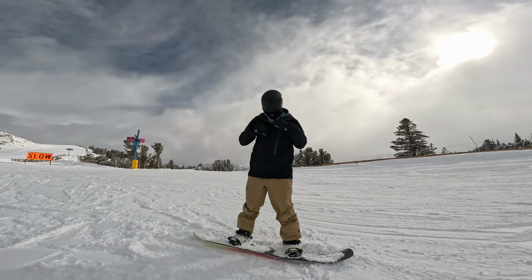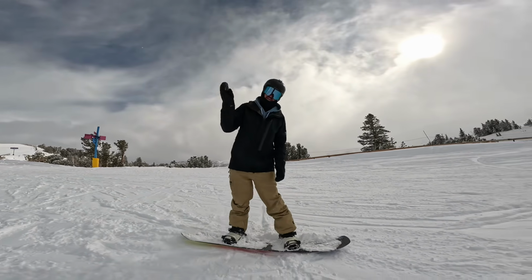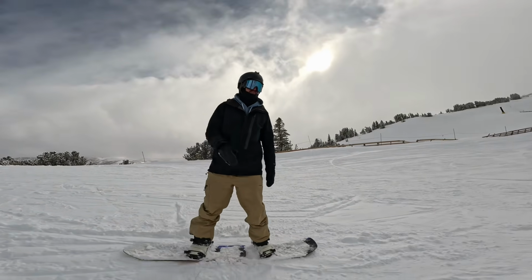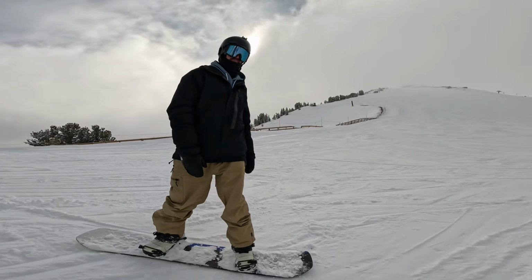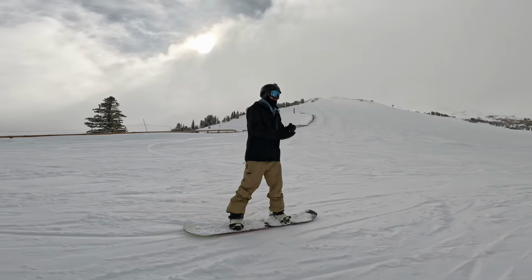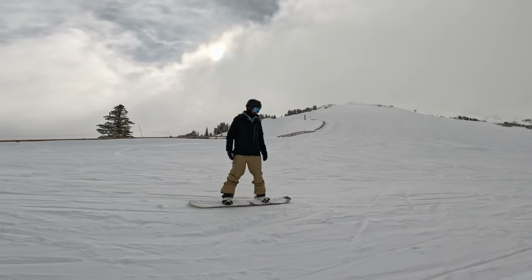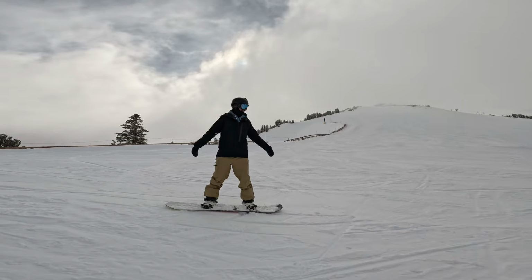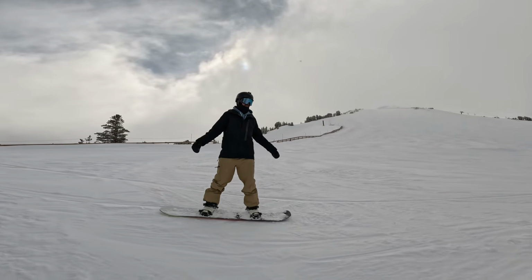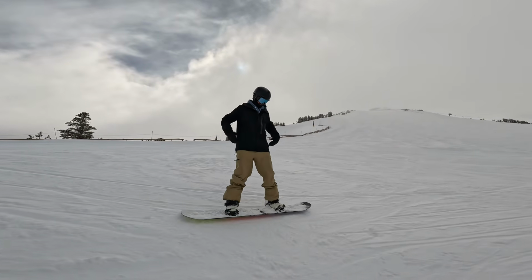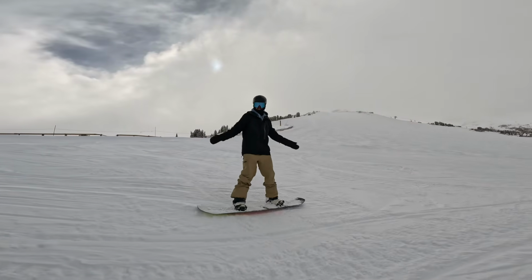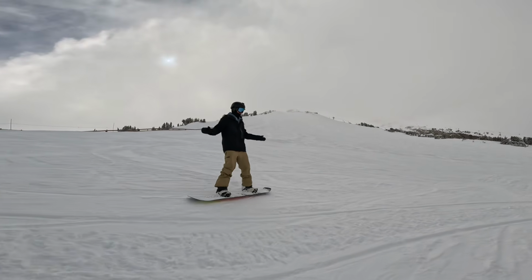All right, so let's go ahead and we'll break down some of these moves. Okay, so general idea here, static riding. I'm making turns. There's not much movement going on at all, okay? Especially with my center of mass. I just look like a stick figure. This is totally okay.